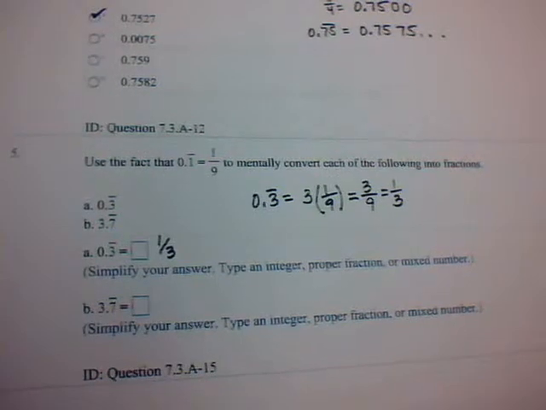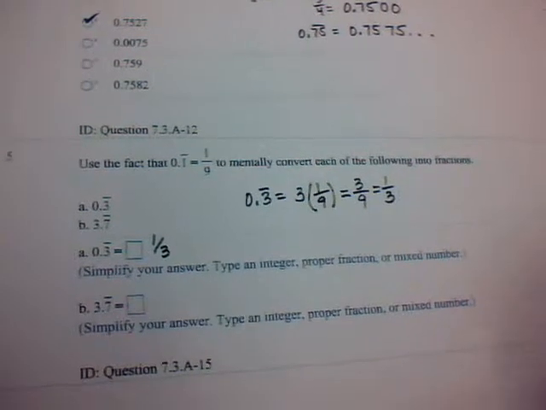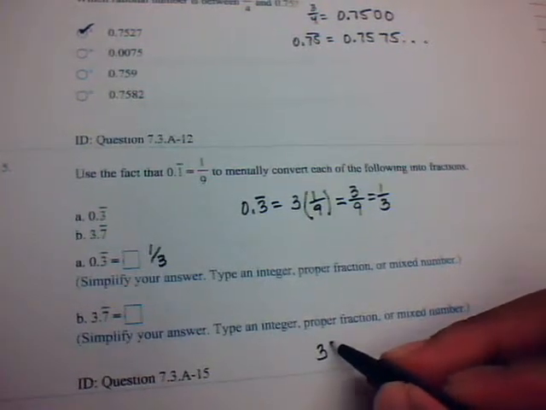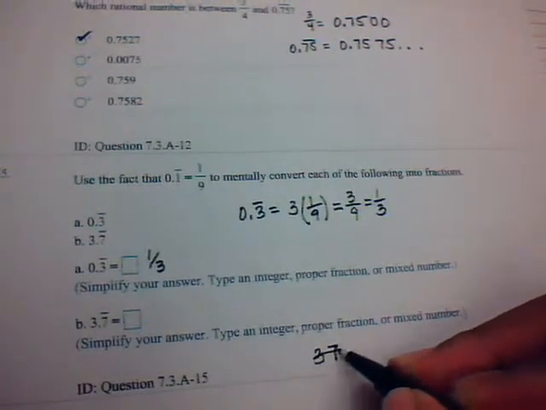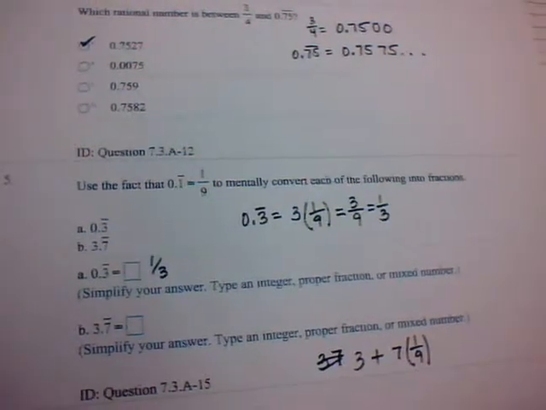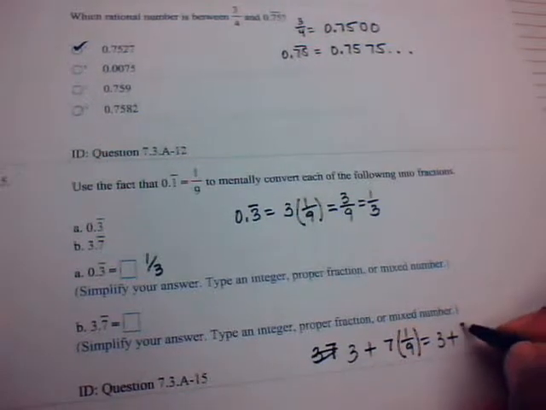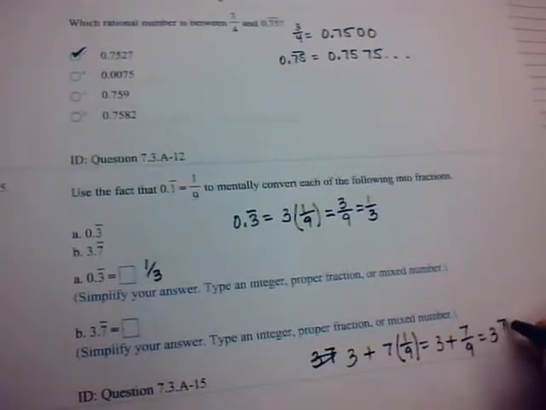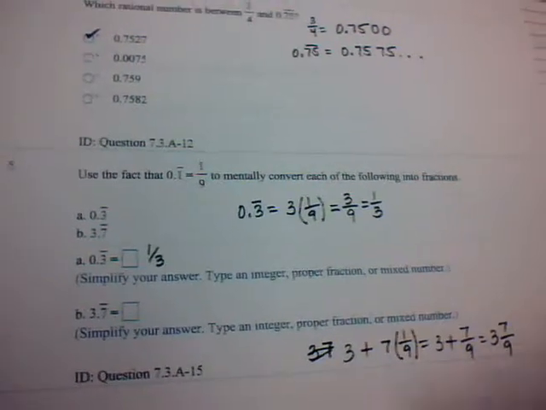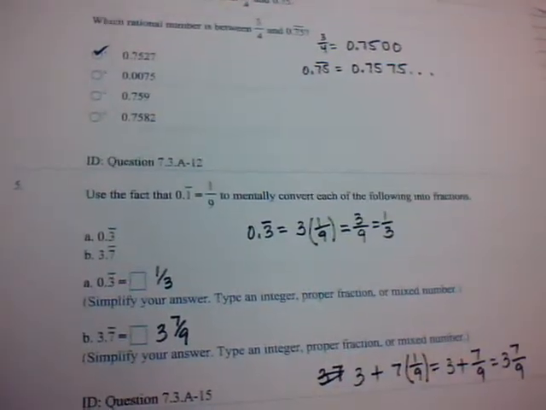And then 3.7 repeating, using the fact that 0.1 repeating is going to be 1/9, I can say this. Let's say here 3 plus, and then that 7 will be multiplied by 1/9. So here, this will be 3 plus, 7 times 1/9, of course, will be 7/9. So that would be 3 and 7/9. And they do want that as a mixed number. So here, 3.7 repeating is 3 and 7/9.